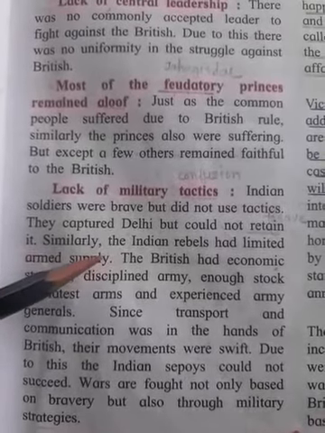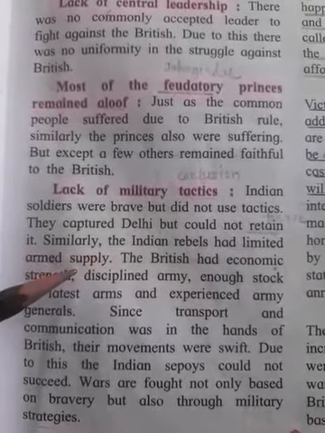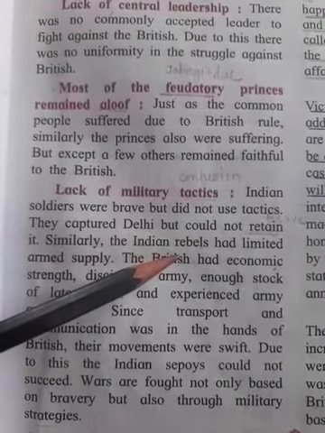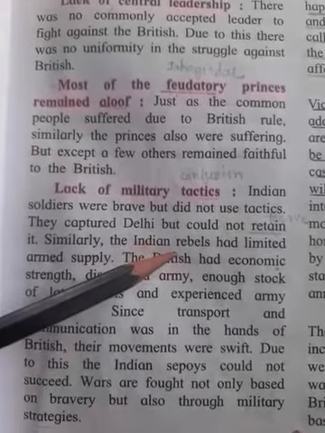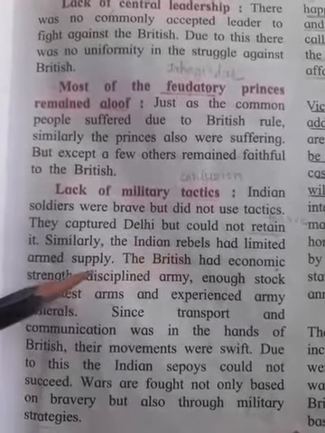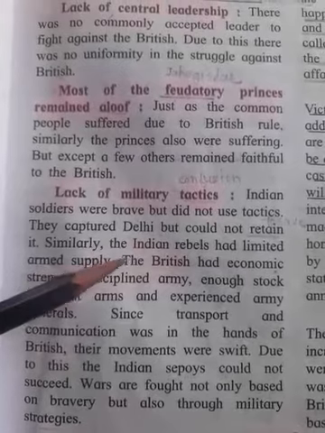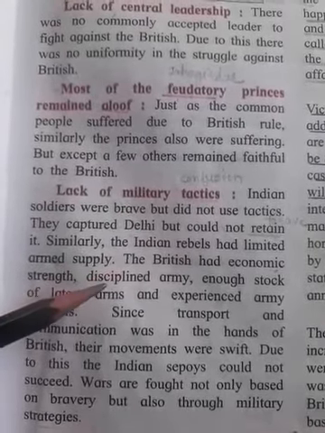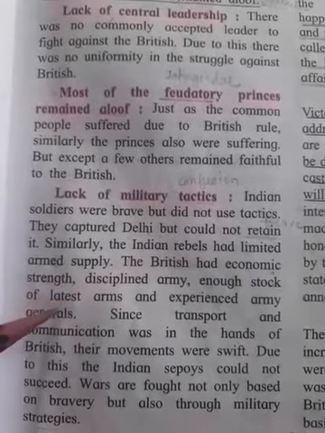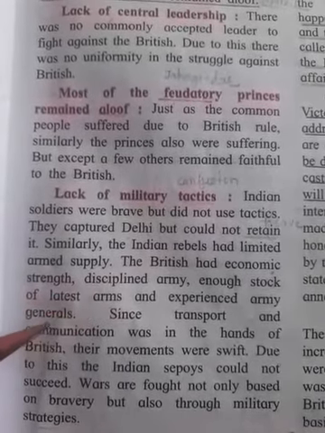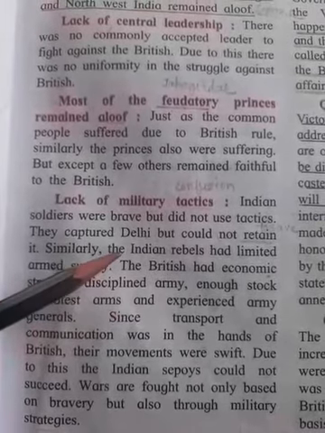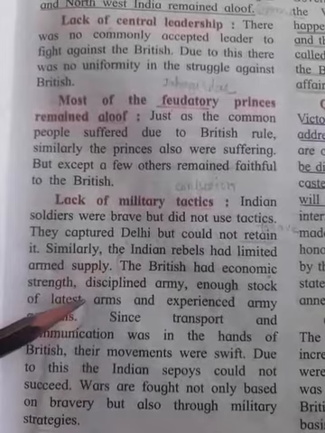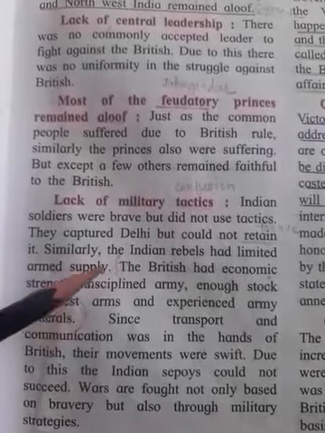Similarly, the Indian rebels had limited armed supply. The rebels, or sepoys, or the people who took part in the revolt, did not have weapons. Very limited arms they had. The British had economic strength, a disciplined army, enough stock of latest arms and experienced army generals. Now that was the difference. Only because of that our sepoys did not get success in this.